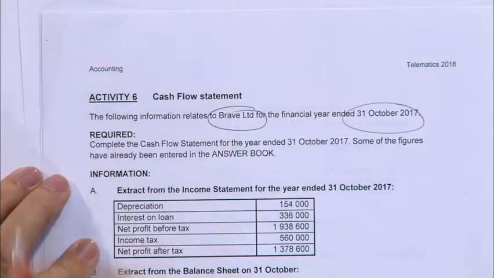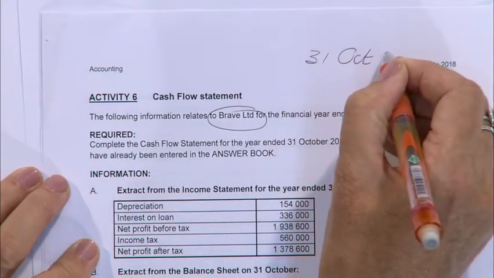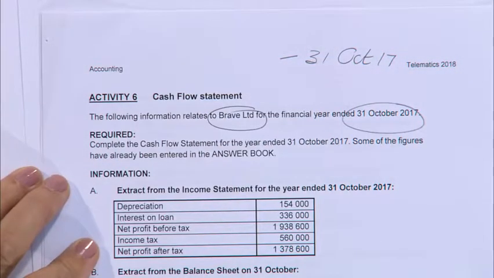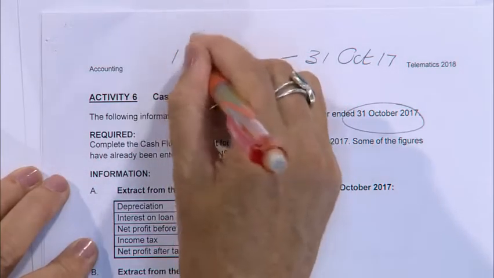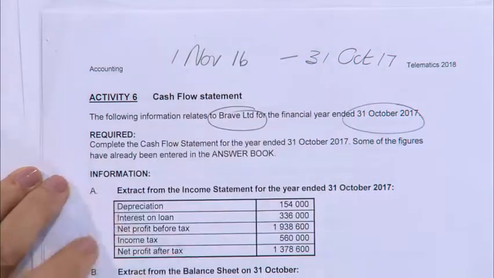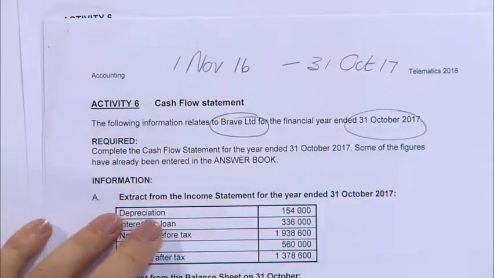So in other words, if it ends 31 October 17, when did it start? You work that out quickly. What's the next morning? 1 November. So then it always starts on 1 November. This one would have started there. Very important. Now you put yourself in that frame of mind, in that financial year.